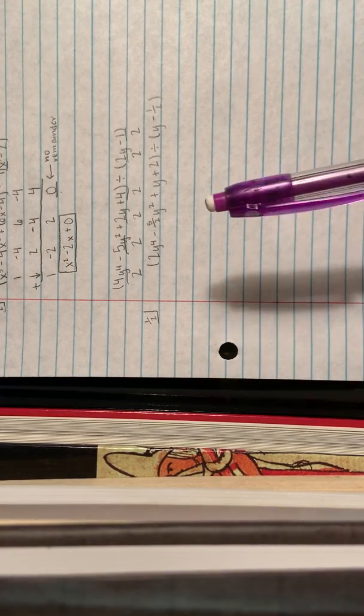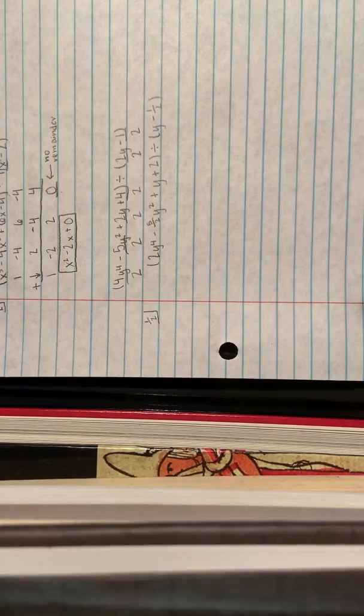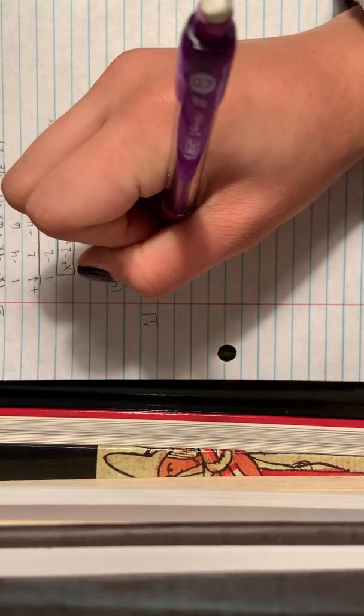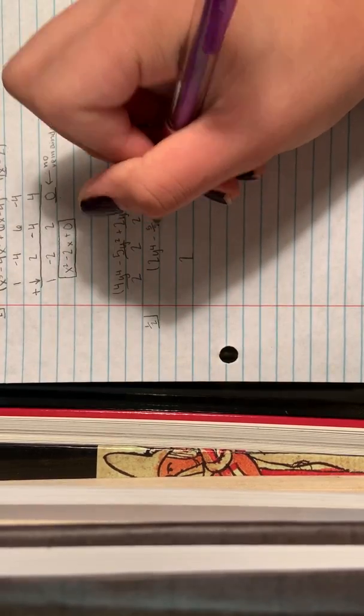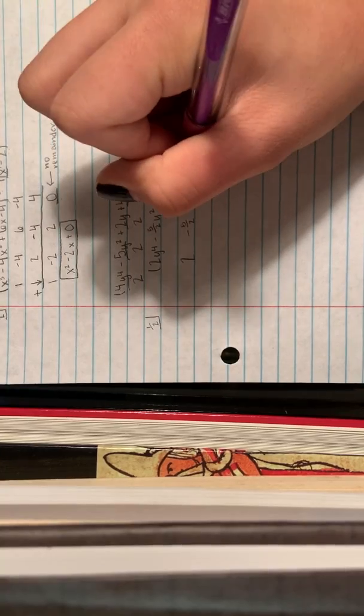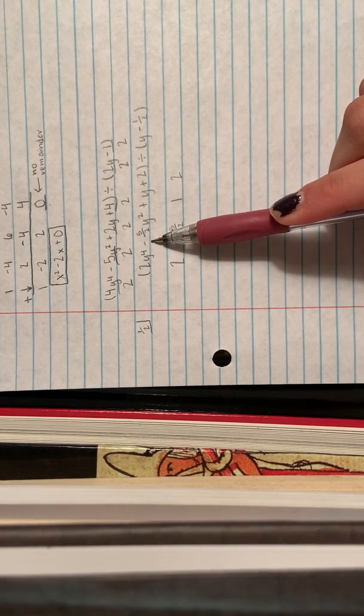You would then write all of the coefficients of the dividend in a line. So you would write 2, negative 5 over 2, 1, and 2. Oh, but we can't do that because there's still a missing term.